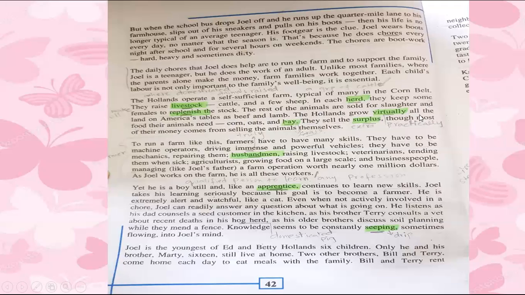The Hollands grow virtually all of this. Now just see how practically they are doing it. Virtually all the food their animals need. So they have to fulfill the animals' needs as well. For that they grow corn, oats, and hay. That's a grassy, wheat-type stuff. They sell the surplus, the extra food they have, though most of their money comes from selling the animals themselves. So this is how they are managing all this and their income as well. To run a farm like this, now see, just keep this phrase in mind: a self-sufficient farm, right?